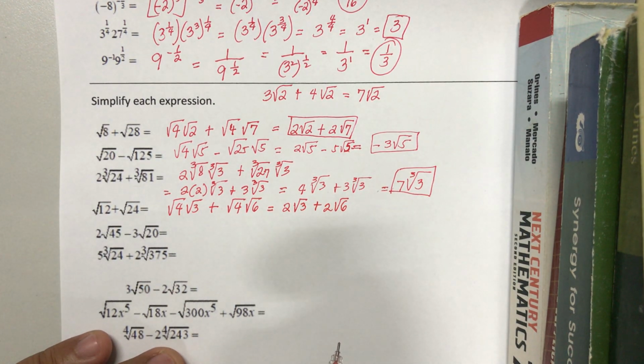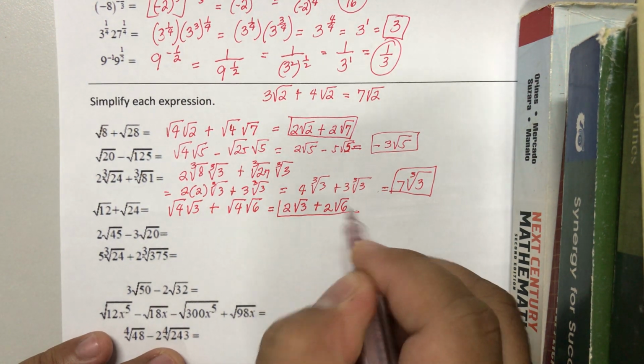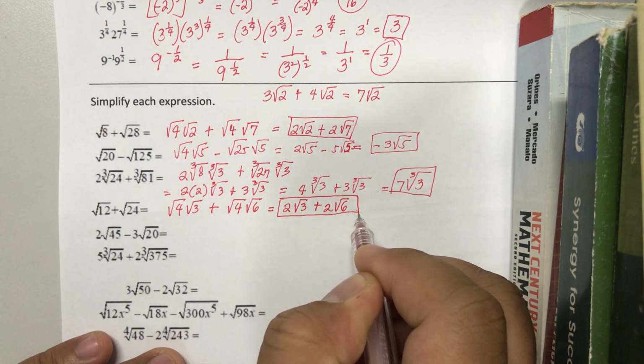Okay. Since square root of 3 and square root of 6 are not like radicals or similar radicals, that is, they don't have the same radicands, then this is the answer. It cannot be simplified further.